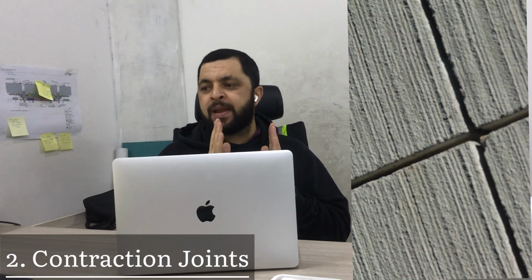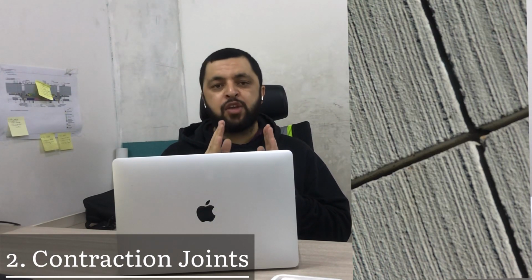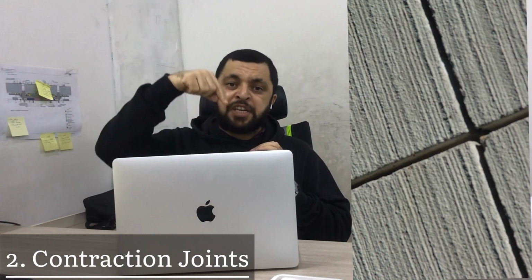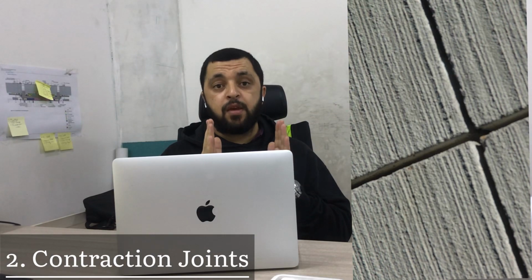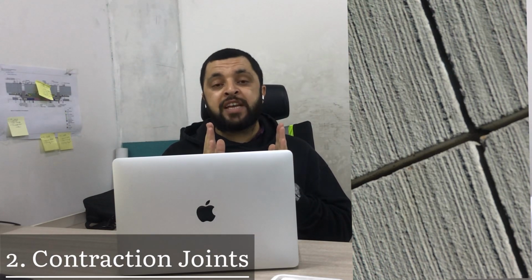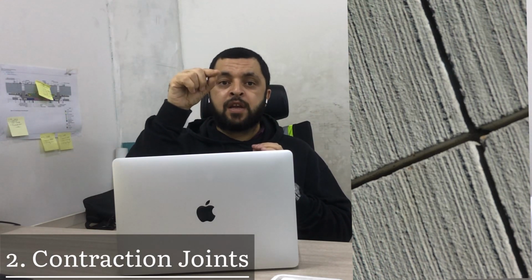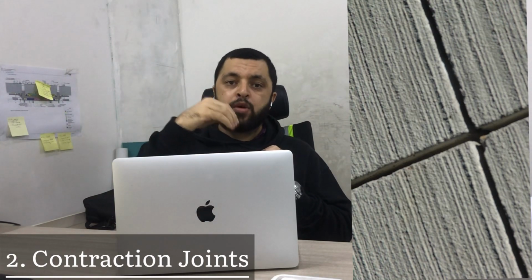And you have to apply the groove. You will not provide this contraction joint from the top to the bottom. No, you have to go till some depth. What will be the depth? You have to go to the depth of 1/4 of the thickness of the slab.